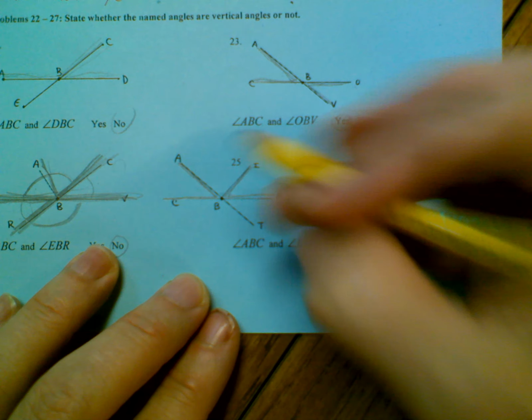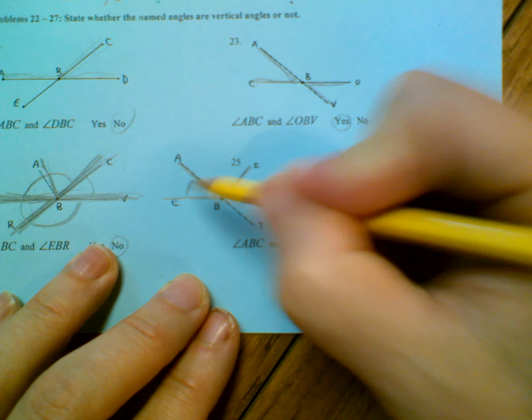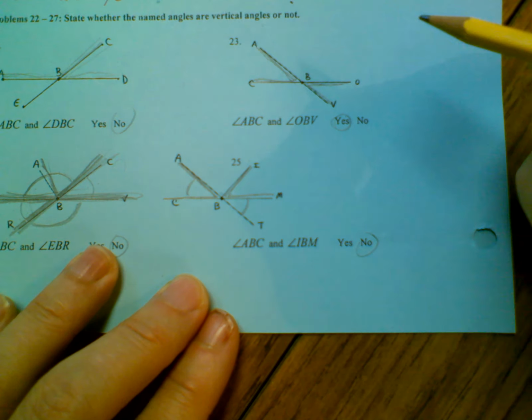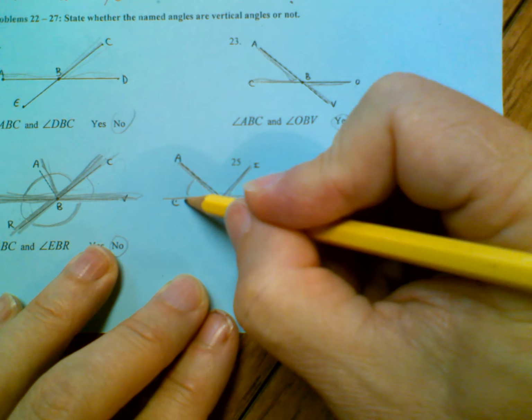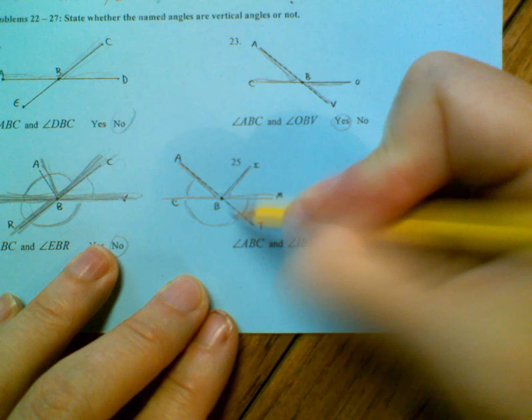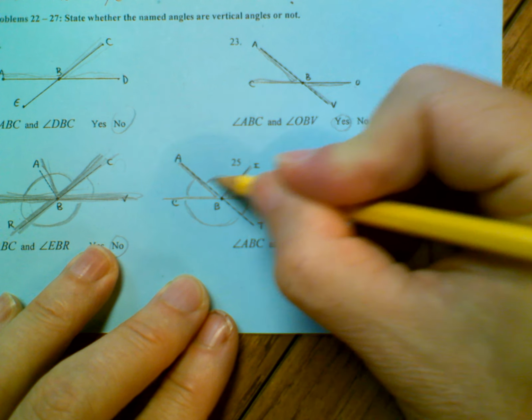And the same thing is true over here in this diagram. We have, let's see, angle CBA would be a vertical angle partner with angle TBM. Those 2 angles are the same. And then this large looking angle, CBT, would be a vertical angle partner with MBA, that large looking angle over there. Right, let's move on to lesson 3-4.